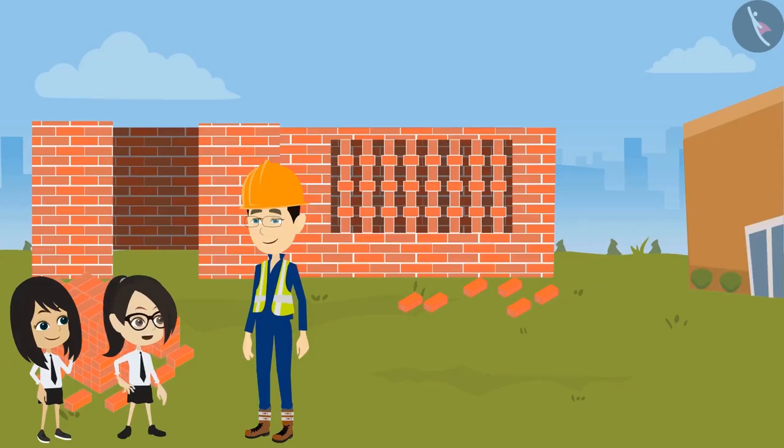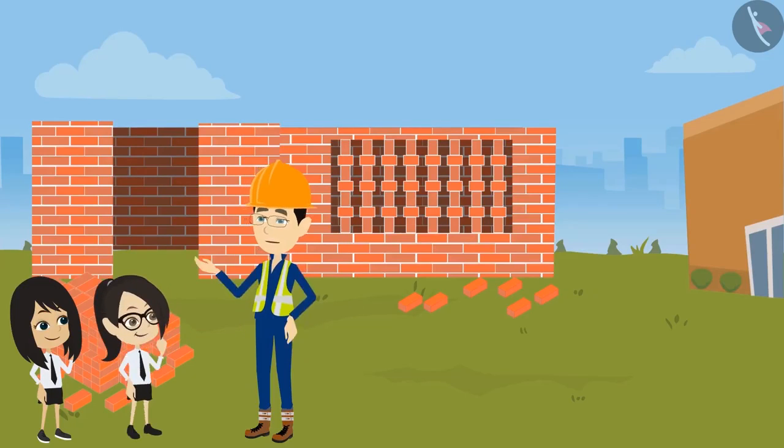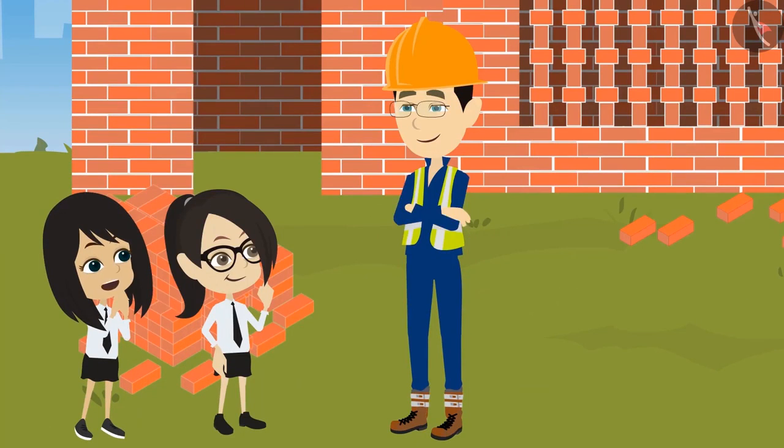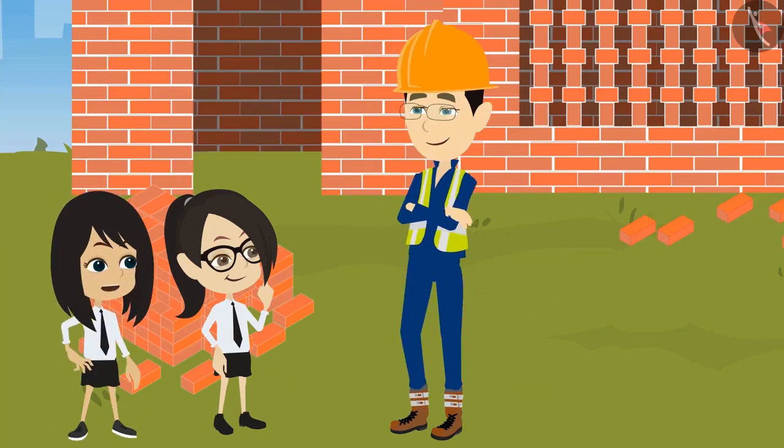Sir, can you show us more beautiful patterns of bricks? I don't have that much time, nor do I have so many bricks now. But I can do one thing. Whenever I see a beautiful pattern of bricks, I will take a photo of it. I have a file with many photographs of brick patterns. If you want, I can get it for you tomorrow. Yes, sir. Please get it tomorrow. Tomorrow we will see many examples of patterns made of bricks.